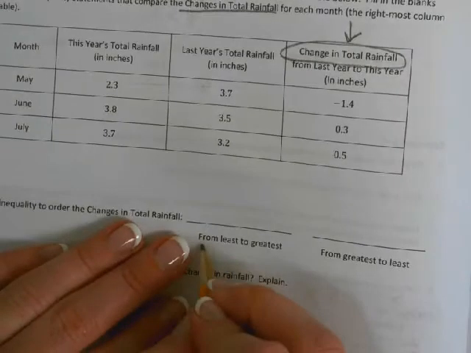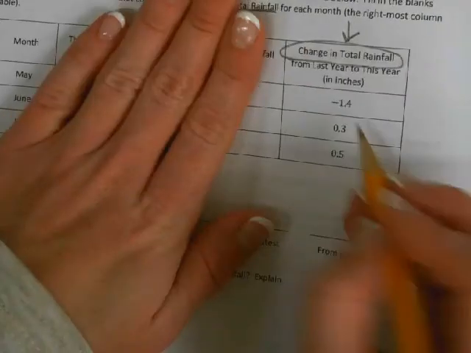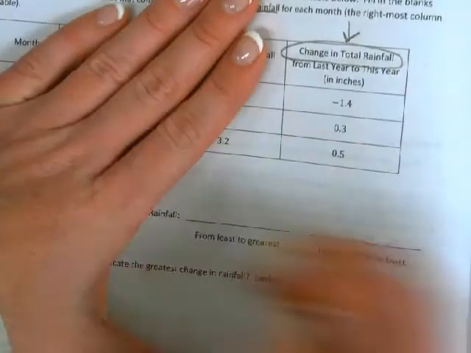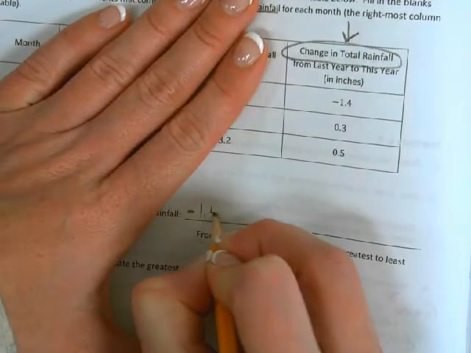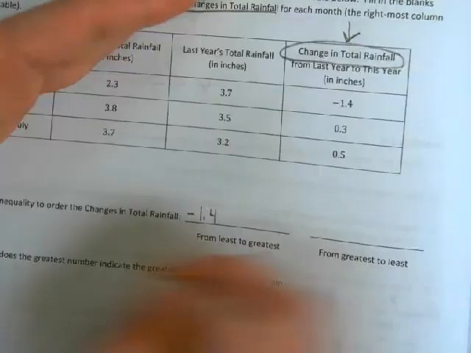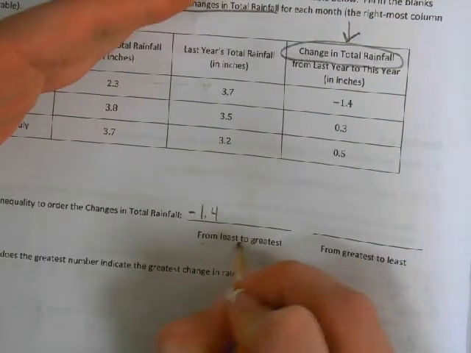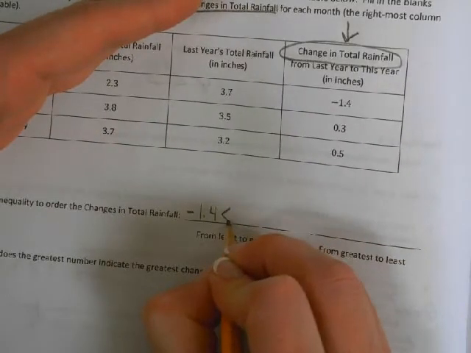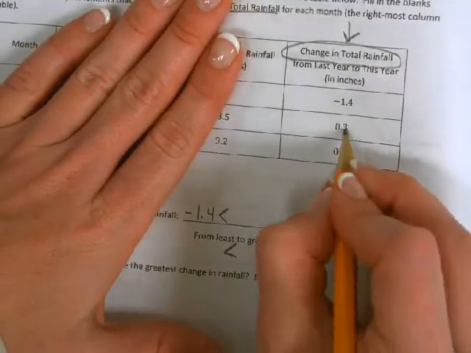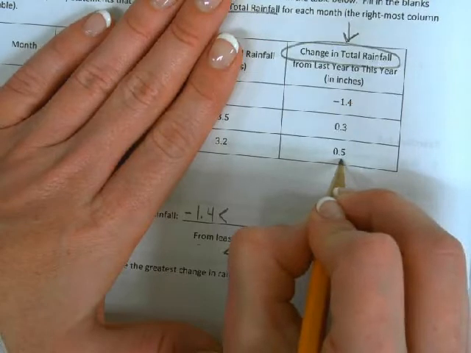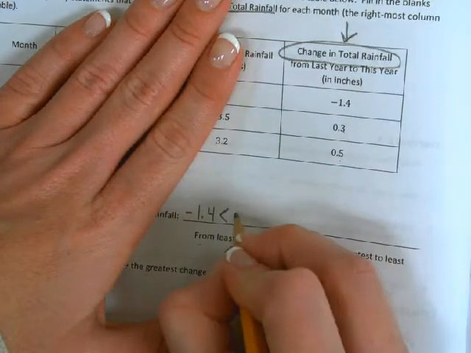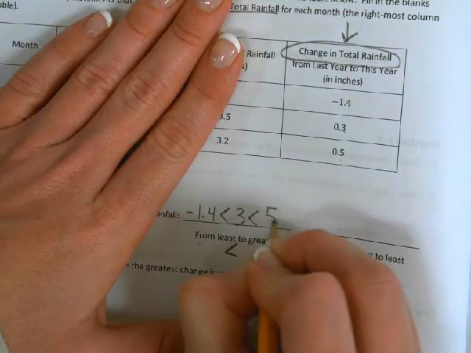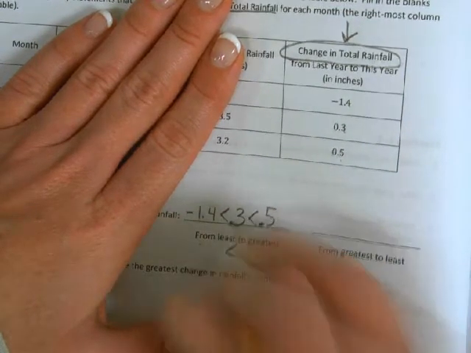First of all, it's from least to greatest. So I'm looking over here, my least. I only have one negative number, which means that has to be the least. So that's -1 4/10. And again, least to greatest means we're using a less than symbol. So -1 4/10 is less than. Now I have a 3 and a 5, both in the tenths place. So my 3/10 is my next least, which is less than my 5/10.